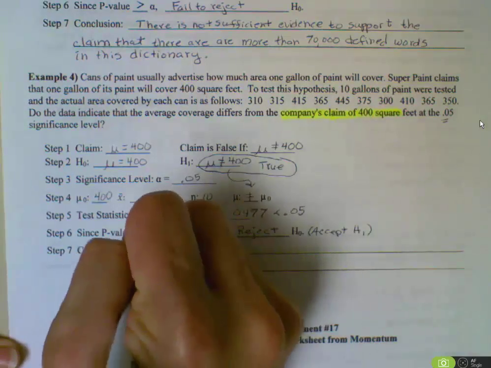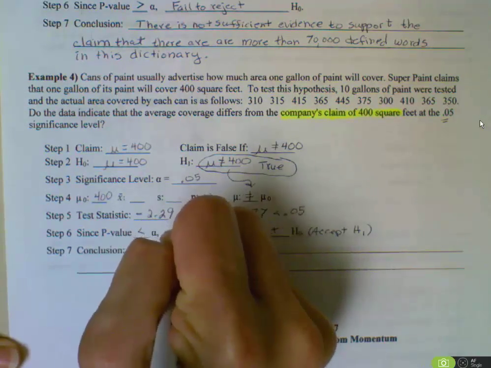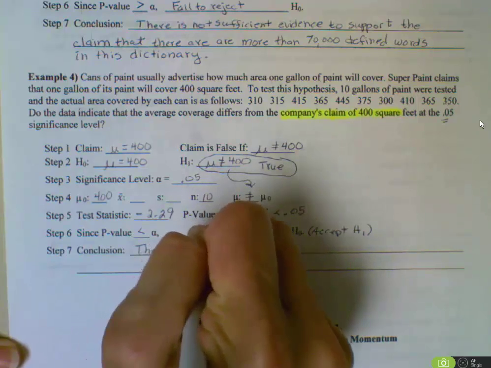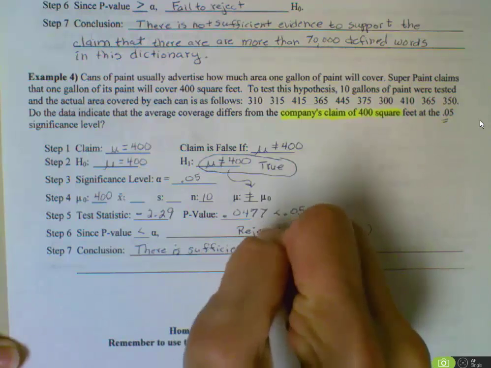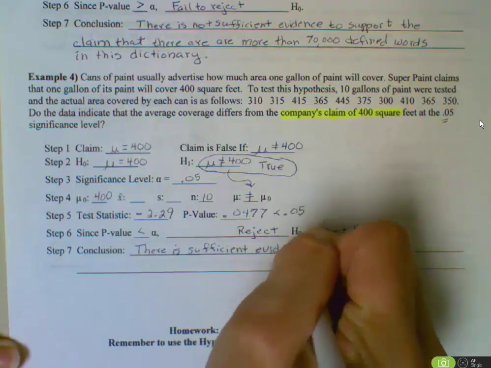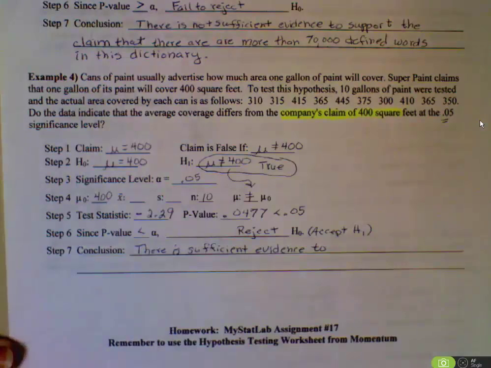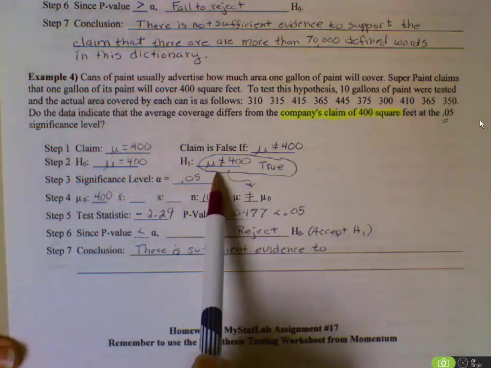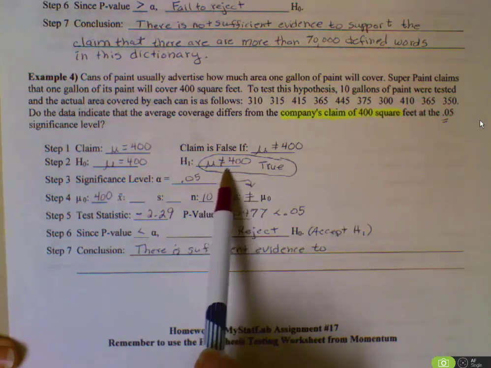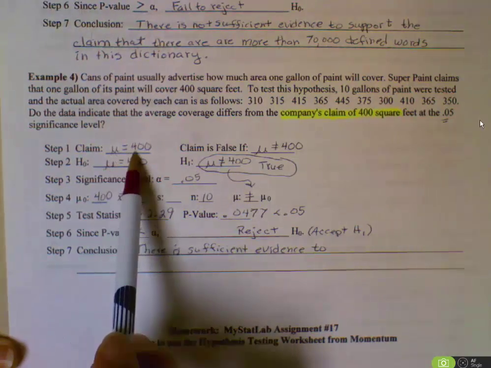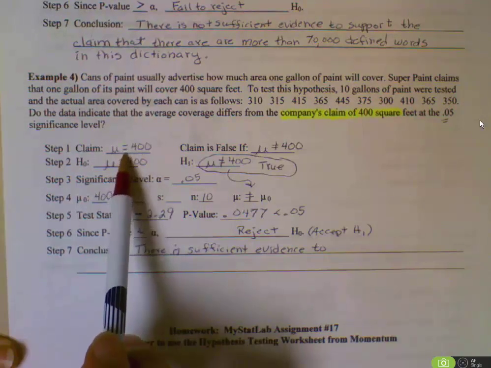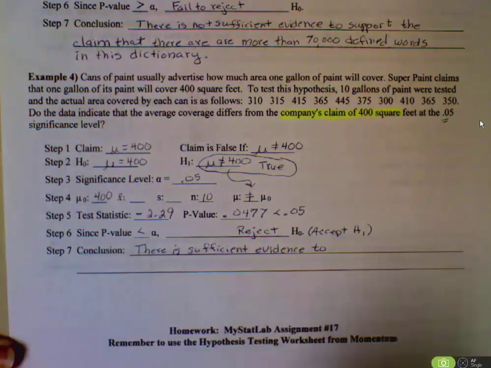So there is sufficient evidence for something. Is it to support the claim or to reject the claim? Again, I've proven that the mean is something other than 400. The company claimed that the mean is 400. So I have just disproven or rejected their claim.